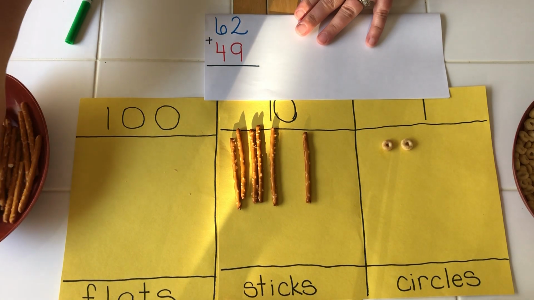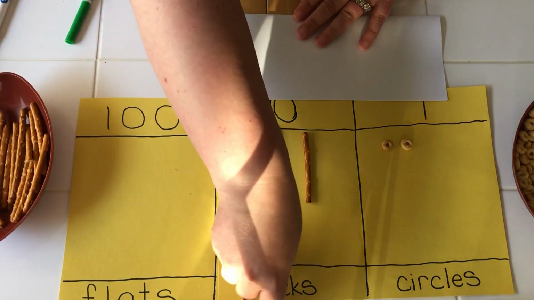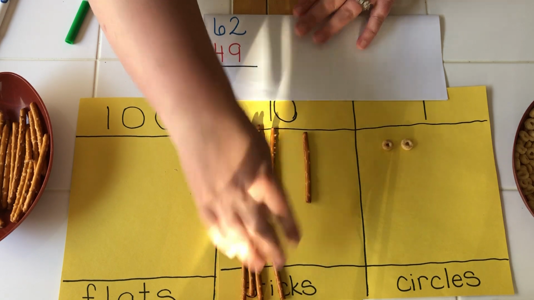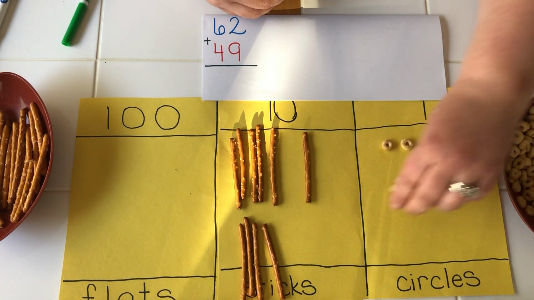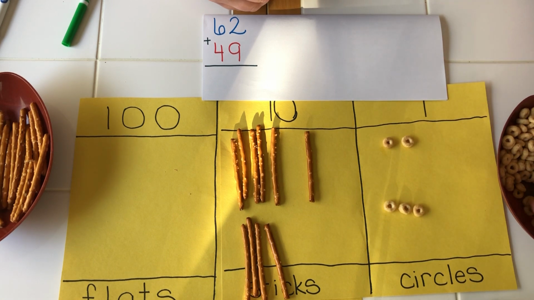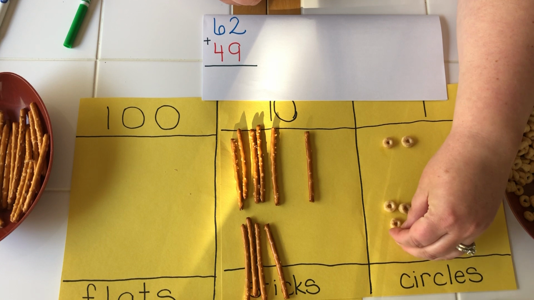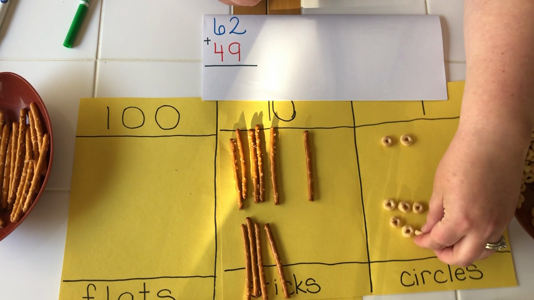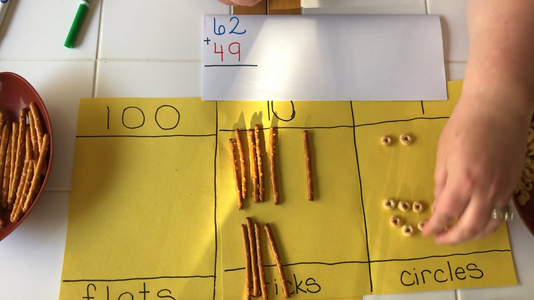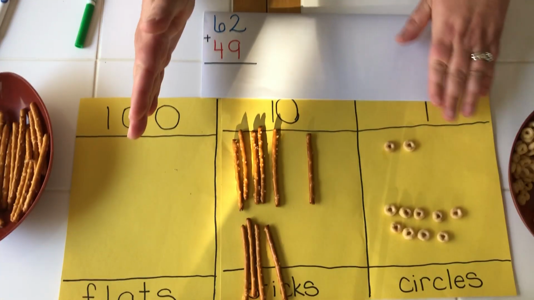The next number is 49. 10, 20, 30, 40, 41, 42, 43, 44, 45, 46, 47, 48, 49. Just like before, we always start here on the big side.